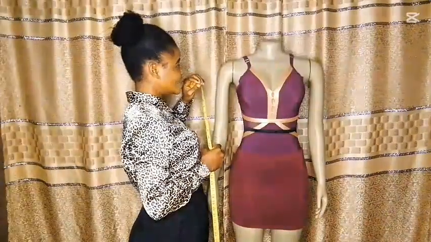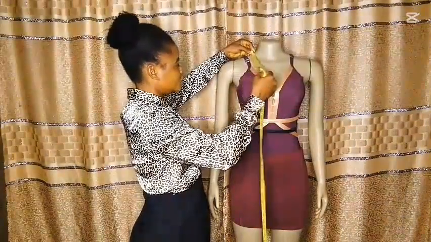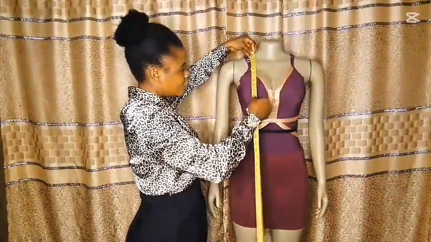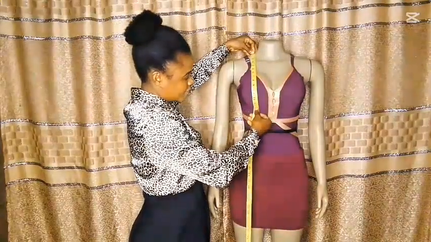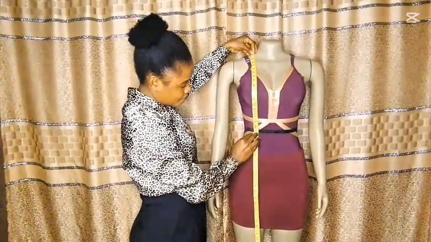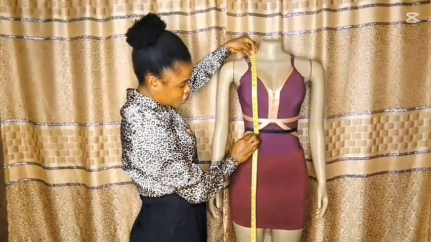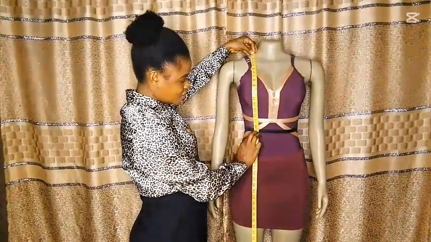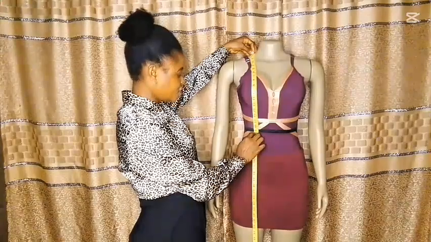To take the shoulder to waist measurement, place your tape measure on the shoulder line like this. Now, following the curve around the bust, vertically measure downwards up to the natural waistline. I have 17 inches here, so it means that the shoulder to waist measurement is 17 inches.